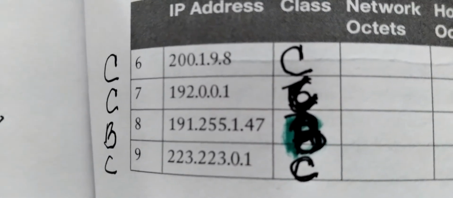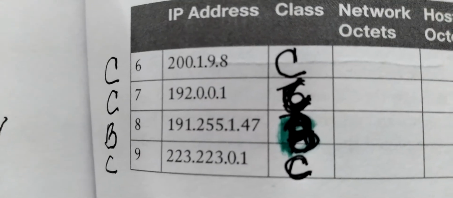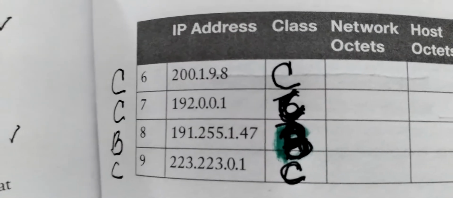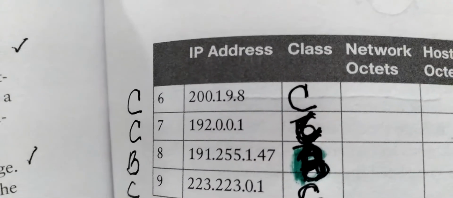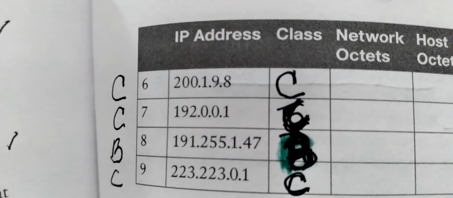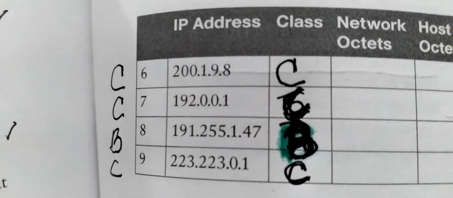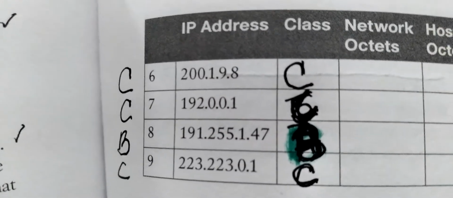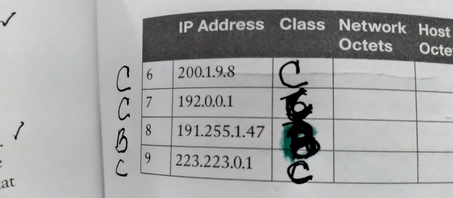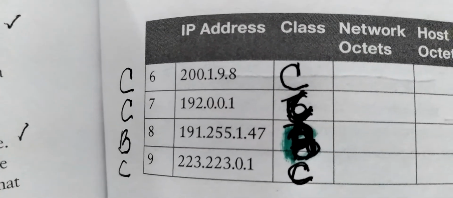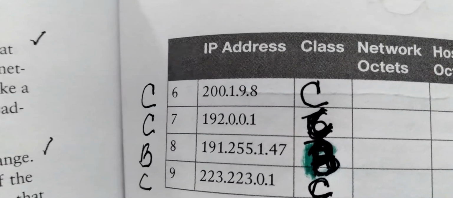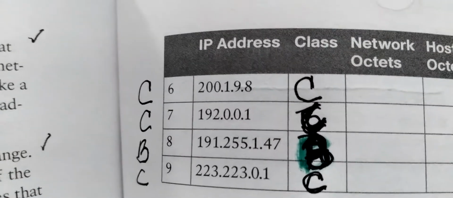Number 8 is 191.255.1.47, and that is a Class B, because a Class B is 128 through 191, which is a unicast, and is used for a medium-sized network. Number 9 is 223.223.0.1, and same as above, Class C is 192 to 223, unicast, small network.